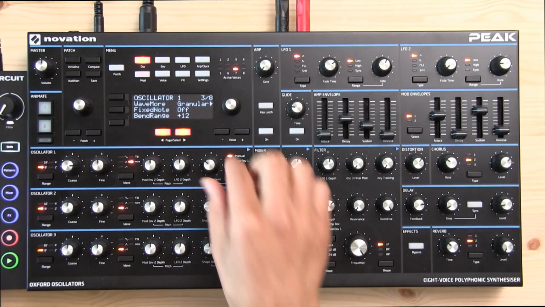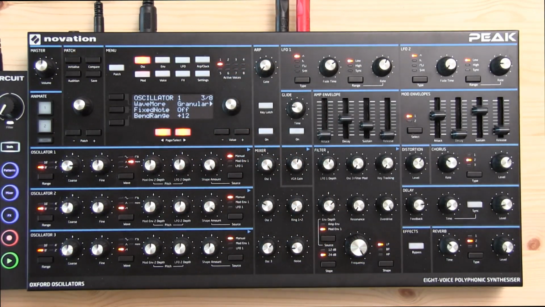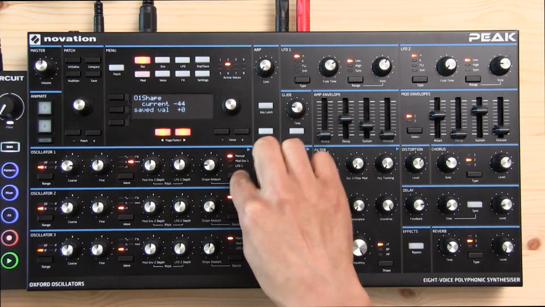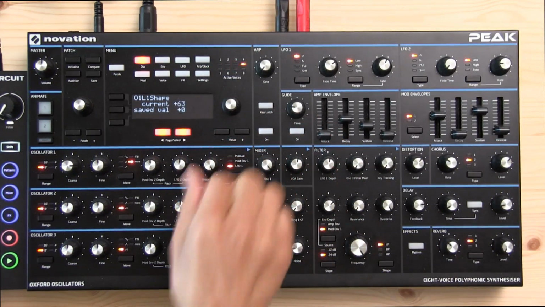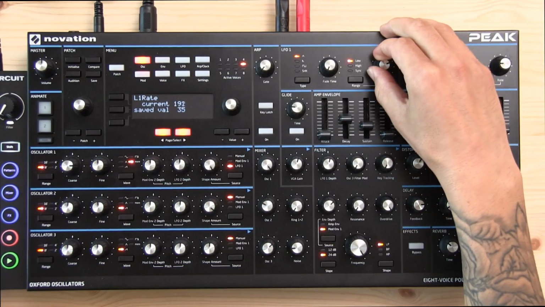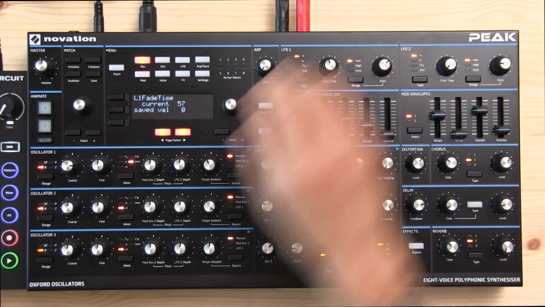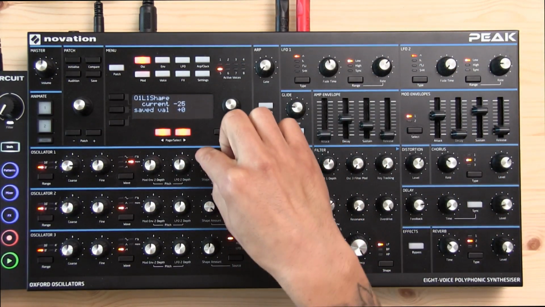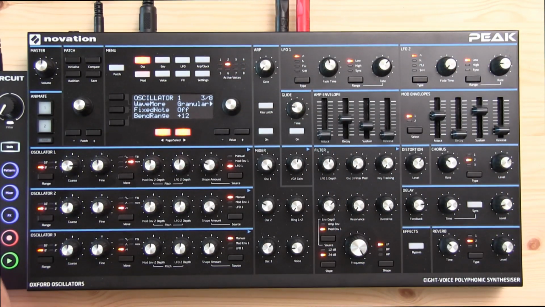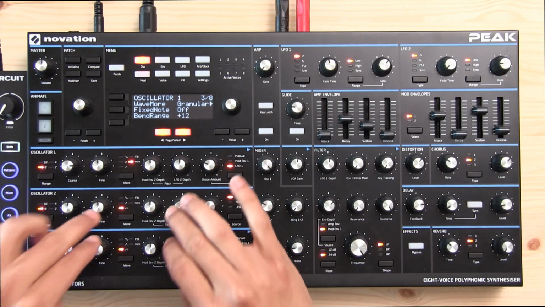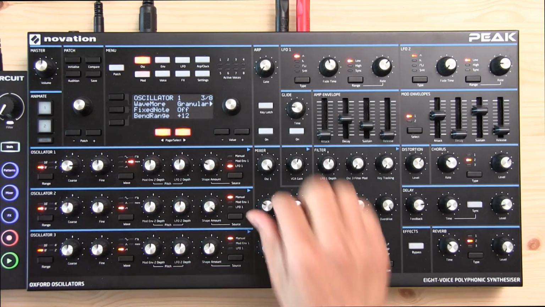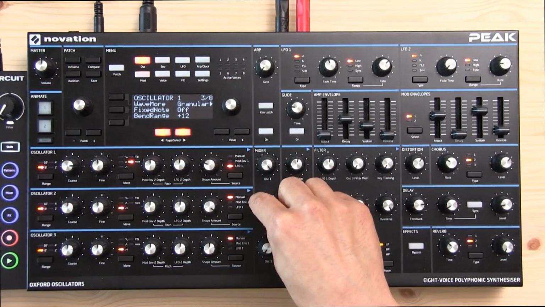Granular is kind of cool. And again, the crazy thing here is this is just one voice with one oscillator. I still have the other two oscillators to turn on in the mixer if I wanted to use them.